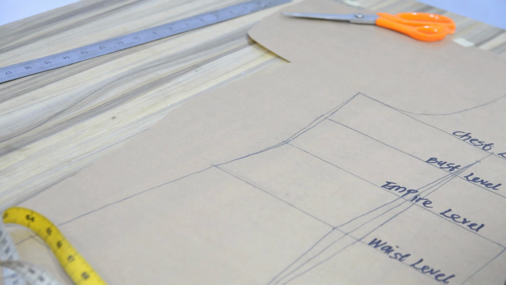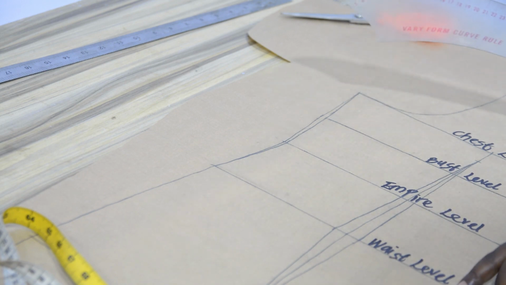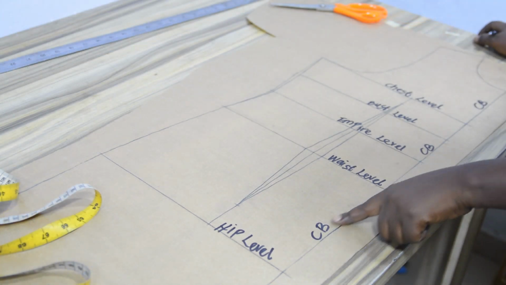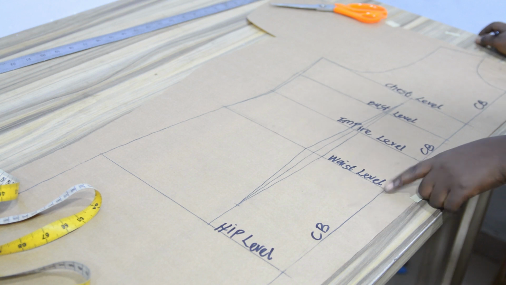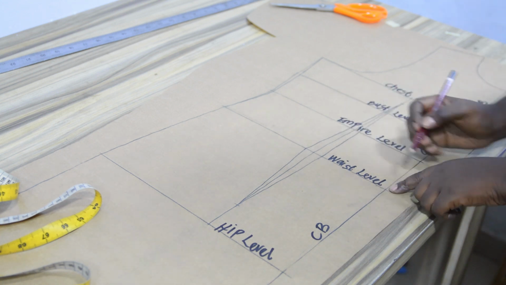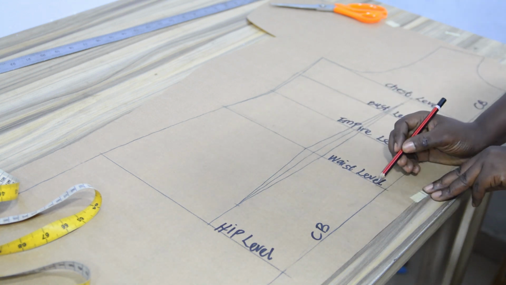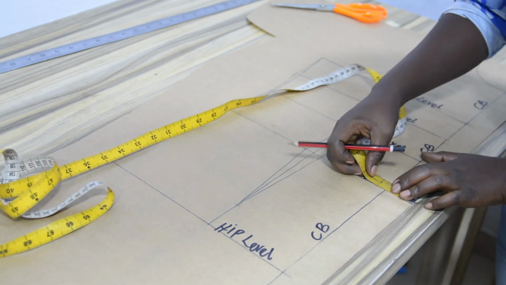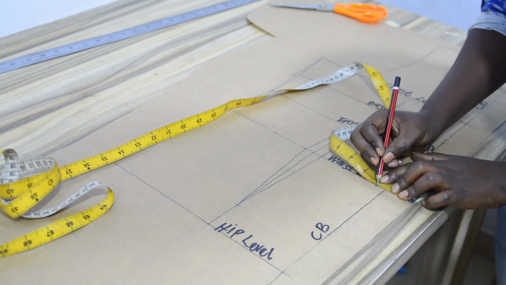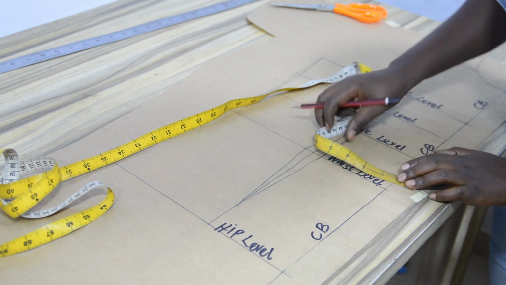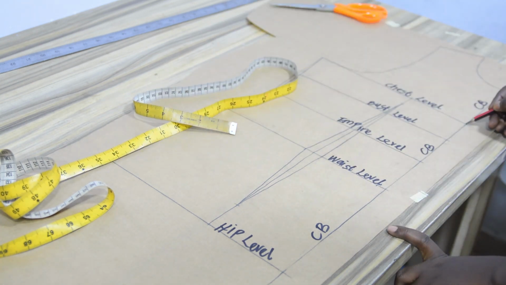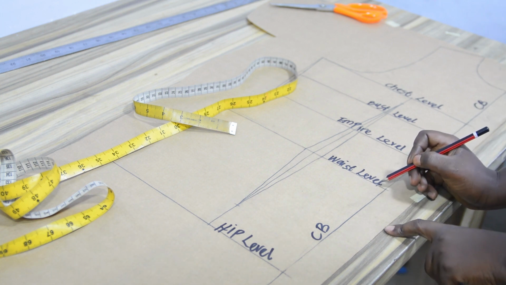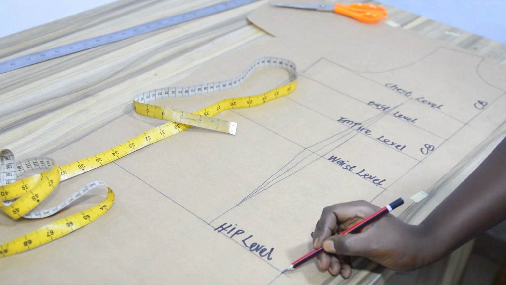So the next step is to shape the waistline at the center back. Here is the center back line. You can see I labeled this as the center back. Okay, so on the waist level at the center back, I will measure half of an inch inward. Then I will be connecting the half of an inch point to the chest level, and I'll connect the half of an inch point to the hip level as well.